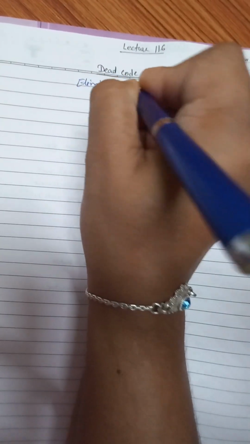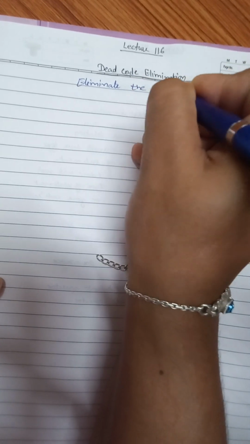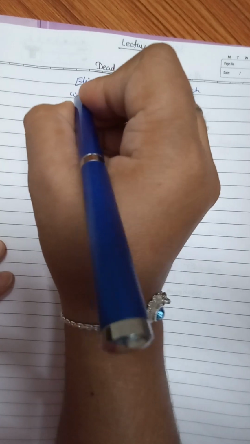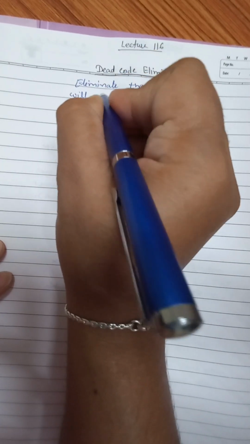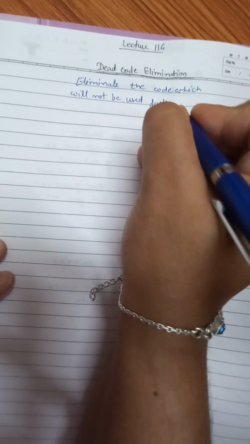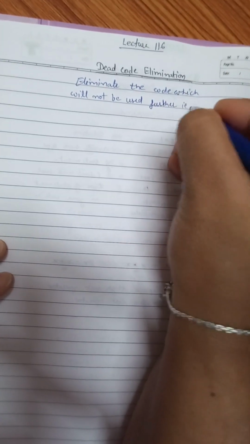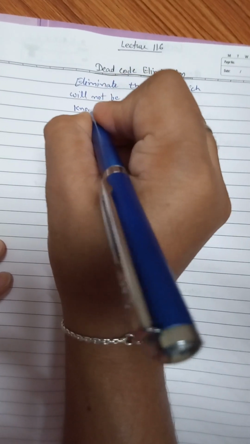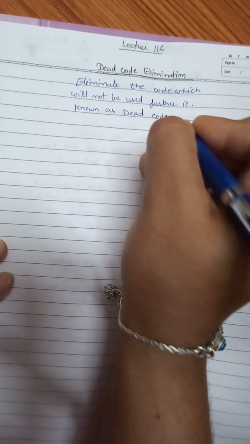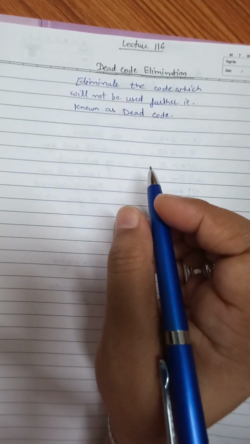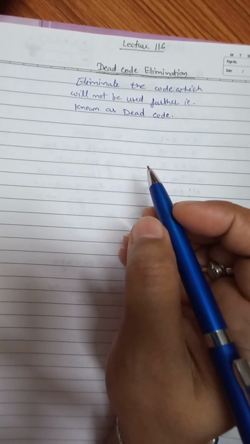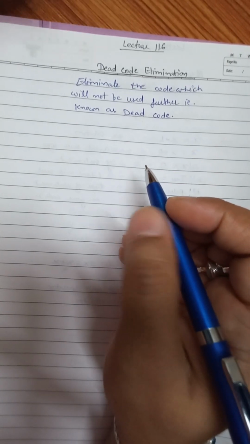So we can say: eliminate the code which will not be used further, known as dead code. So better we can eliminate that code. Why keep that code in our program when we are not going to use it further? So we will see with one example what the meaning of dead code is.